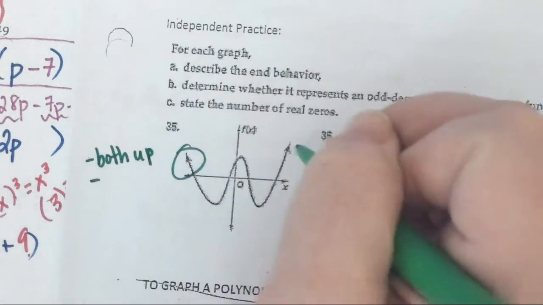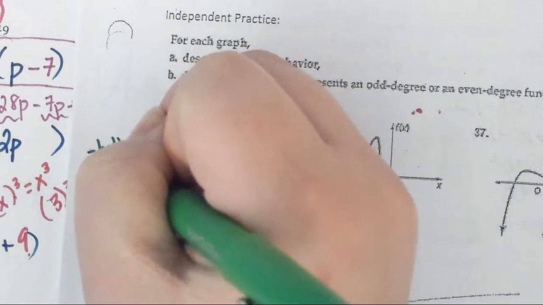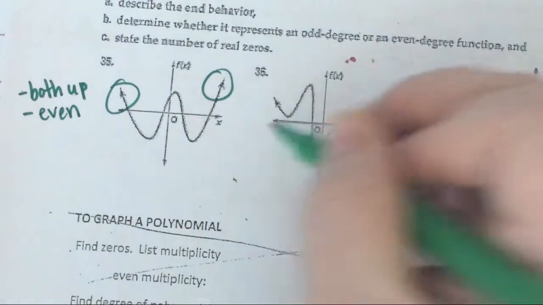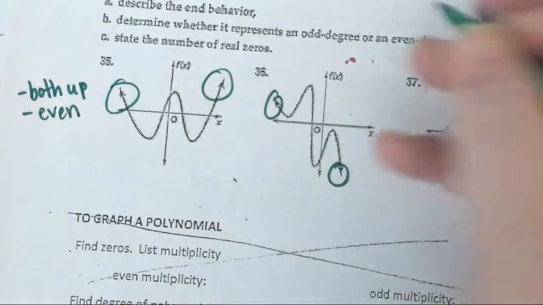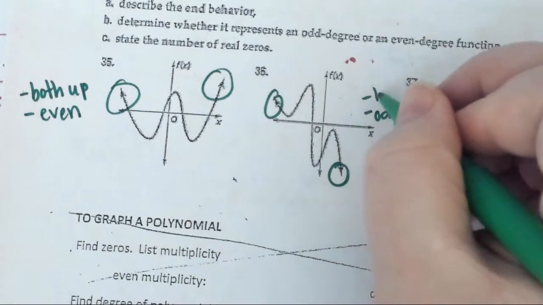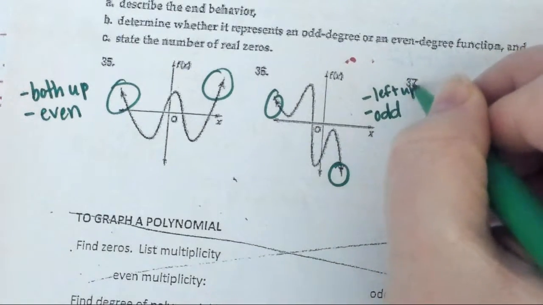If the ends are matching, which they are since they're both up, it has to be an even. Odds are when they go opposite directions. Odd, opposite. So like on 35, since this end's going up and this end's going down, I know it's going to be an odd, because the left went up and the right went down.